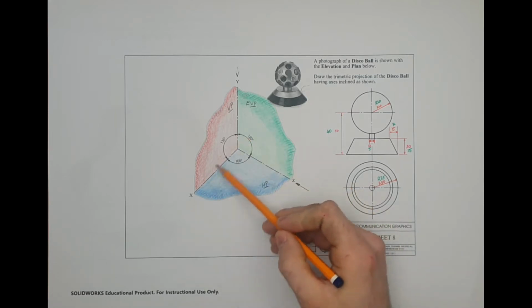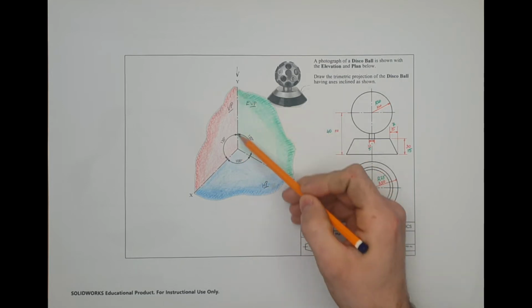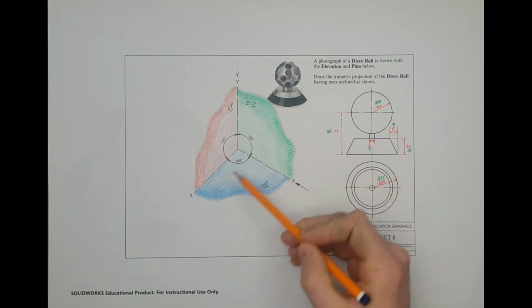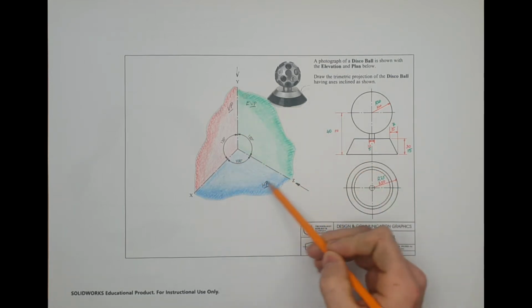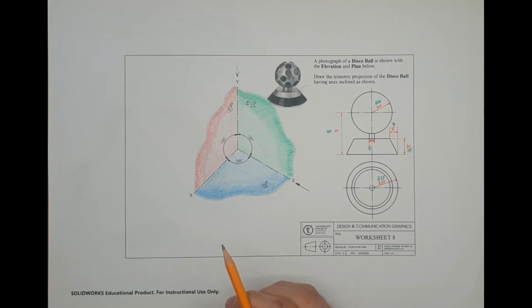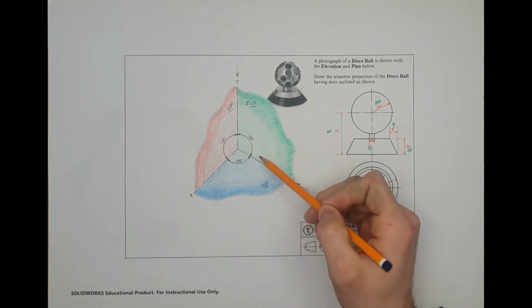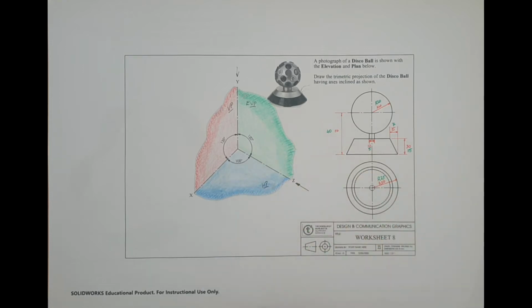So in this case, between the X and the Y we have 135 degrees. Between the Y and the Z we have 120 degrees. And between the X and Z here we have 105 degrees. So it's a change of angle of your viewing direction towards this, and that's also going to change the axonometric plane that's dropped in here. But it won't change the principles. Principles still remain the same.